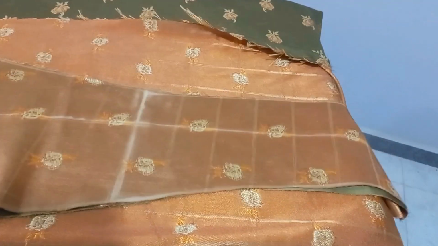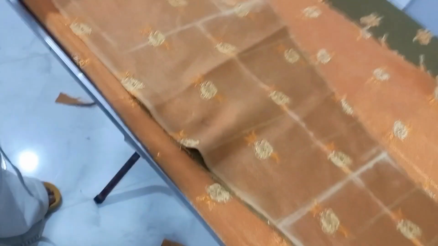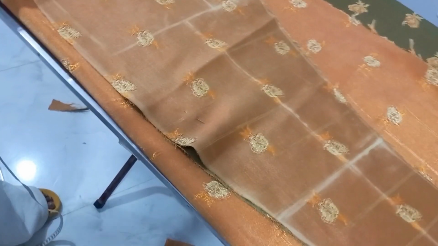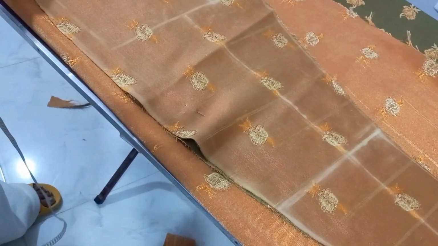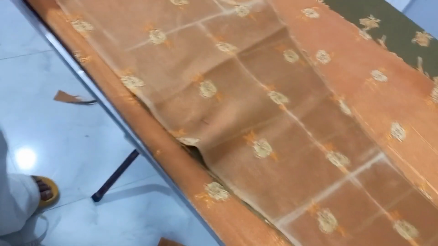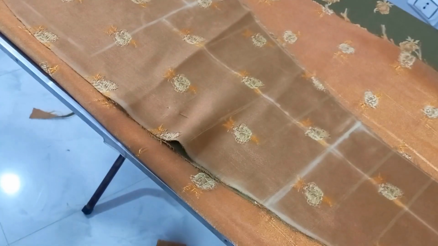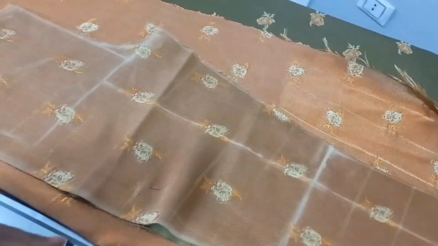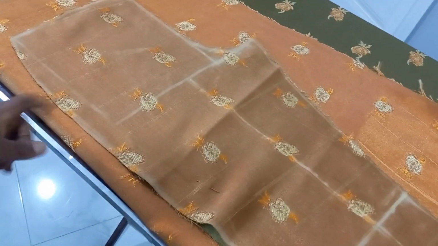So you remember my fabric was this way and the measurement too was this way.